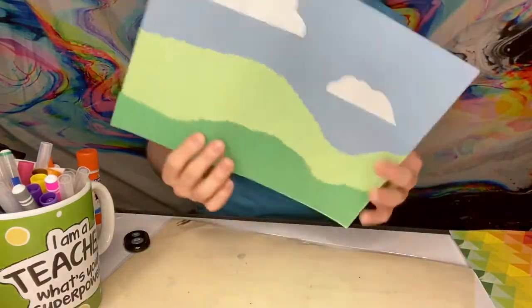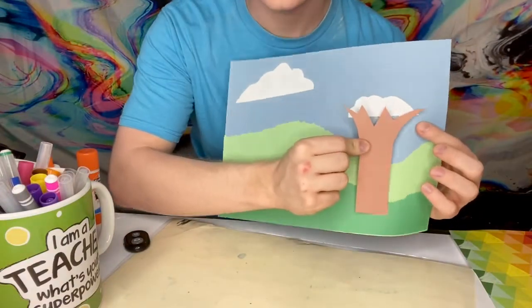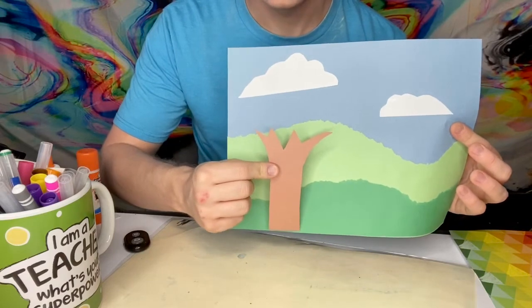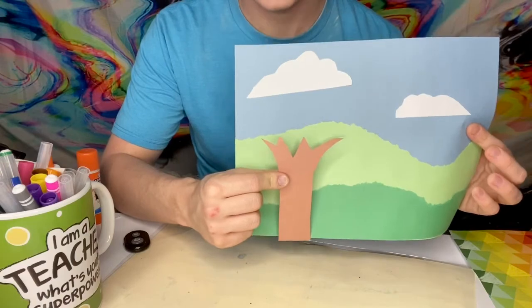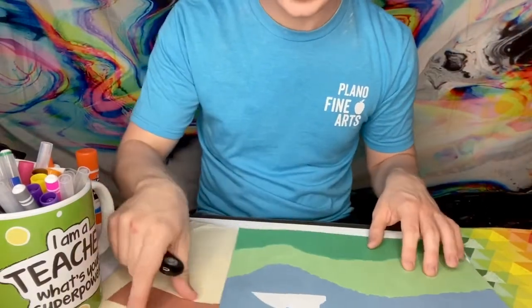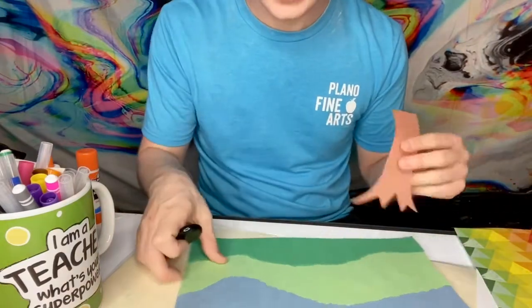So as you're thinking through your landscape, how do you want the placement? Does it look better over here? Maybe it needs something over here. Maybe the tree doesn't need to be up here. Maybe it kind of needs to go off the page. Yeah, I think I like that. So you're becoming a problem solver through this activity. That's the biggest thing about art, is that you're constantly making decisions, and that's what I love about it.